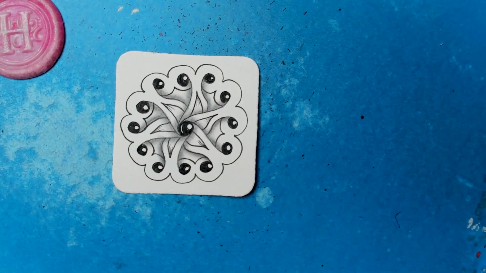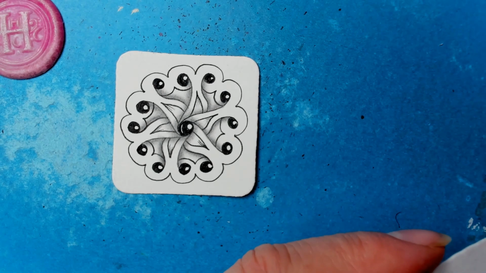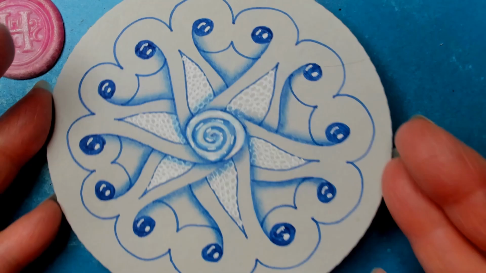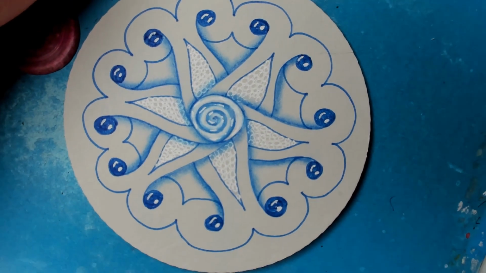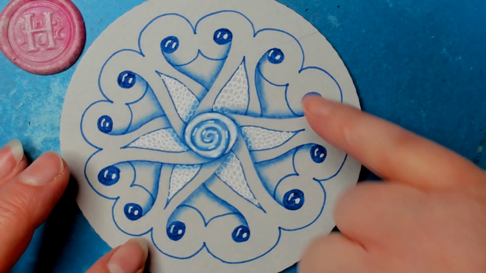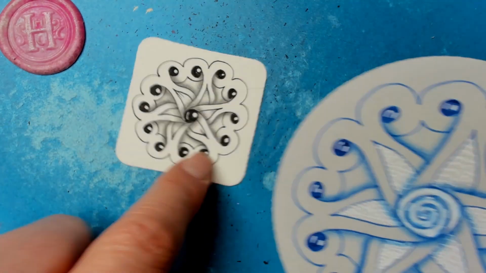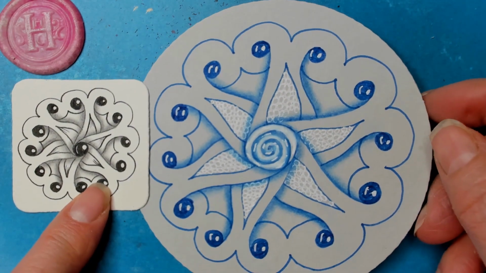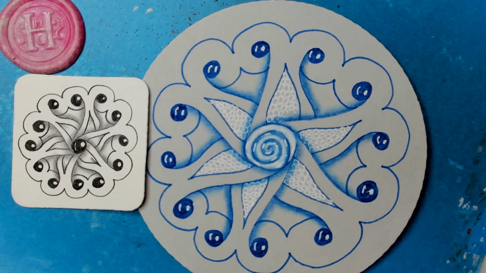Oh, so neat. All right, so let me share with you what we did this afternoon. Oh, it was a lot of fun. And so I decided I wanted to do this on Zendala. This isn't quite done, but this one I did the shading in the same manner as this, but I was using blue. So, yeah, just super neat.